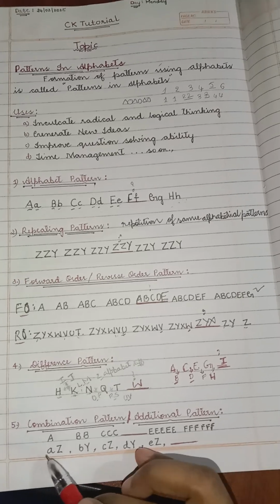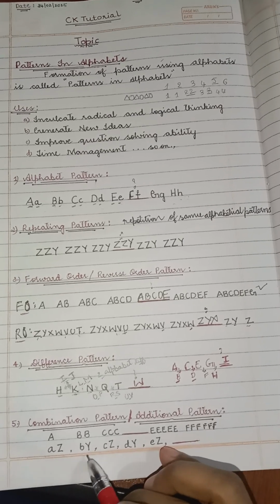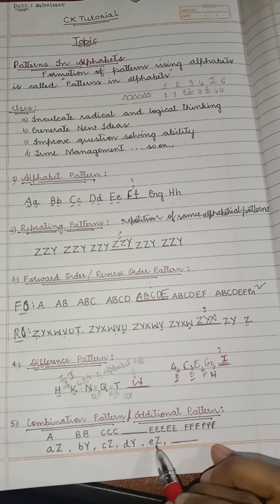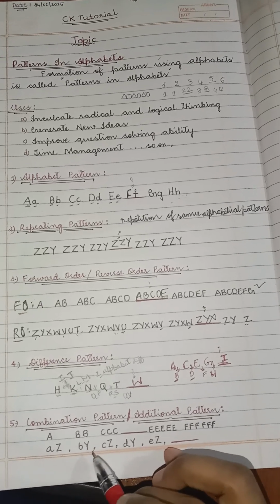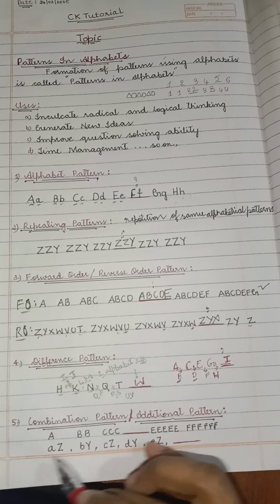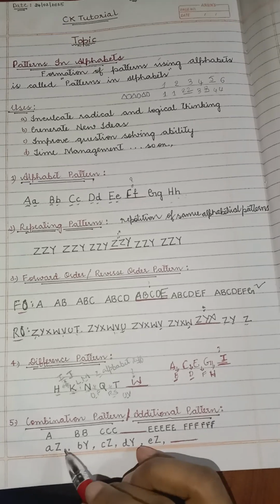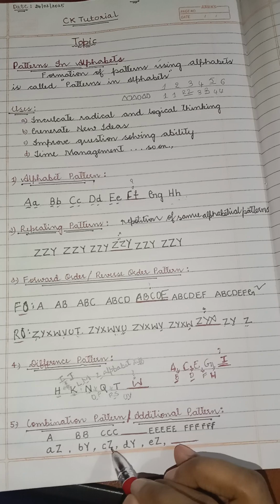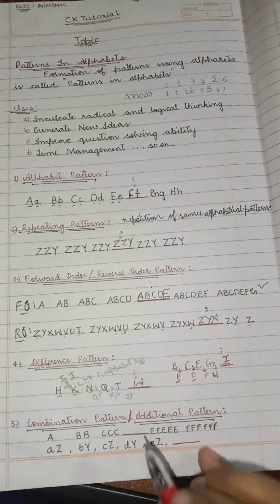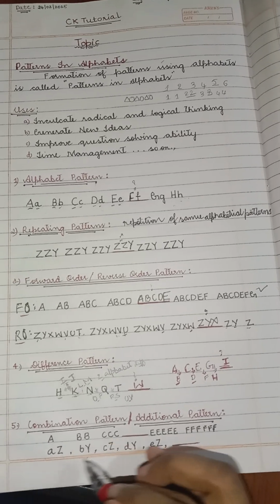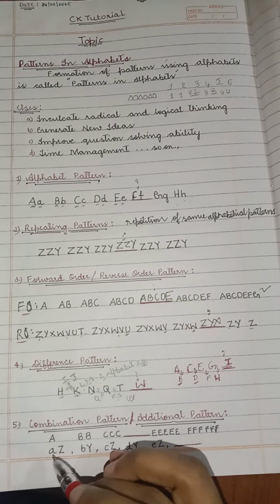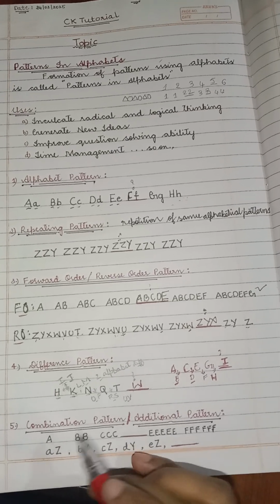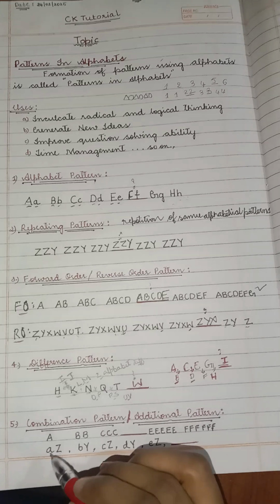It means they are in, but in what way have they been arranged? A, B, C, D, E. So it is in a forward sequence or a proper sequence. But we can see that Z and Y letters are repeating again and again. So these kinds of logical patterns are called combination alphabetical patterns.